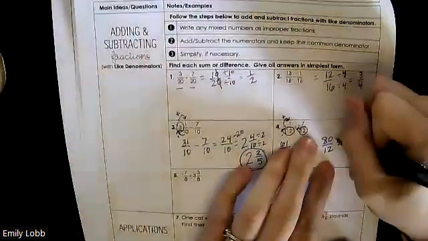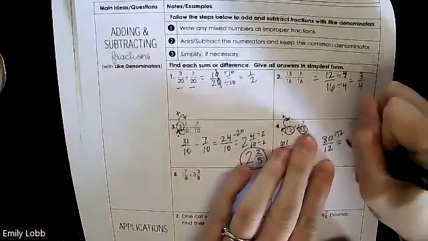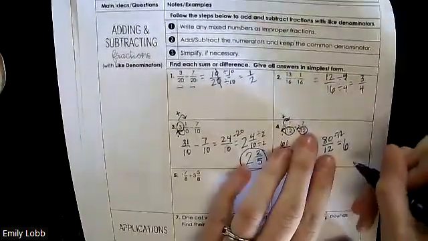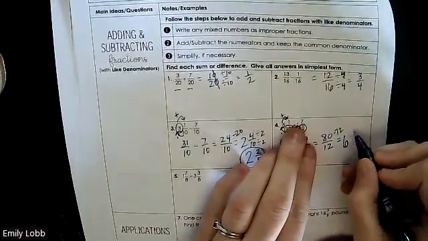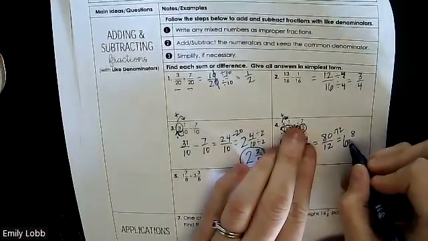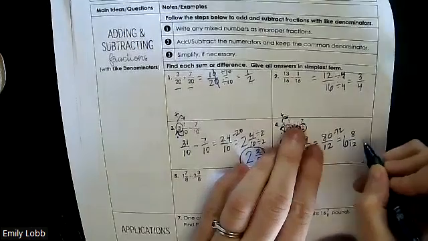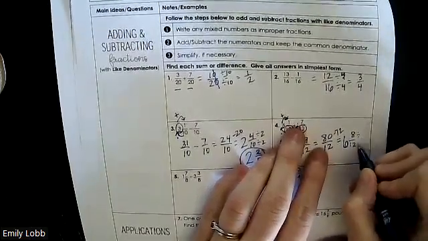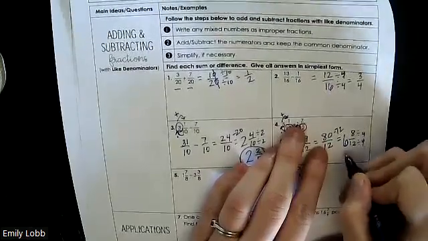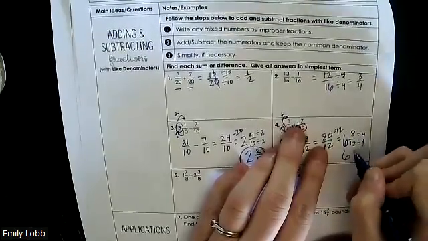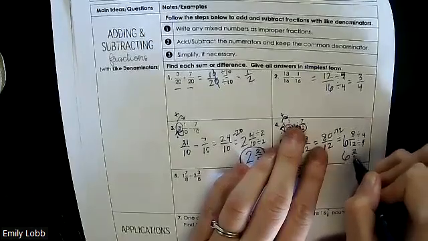So 6 whole groups is 6 times 12, which is 72. 80 minus 72 is 8. Now we can divide them both by 4. So I still have 6 and 2 over 3.